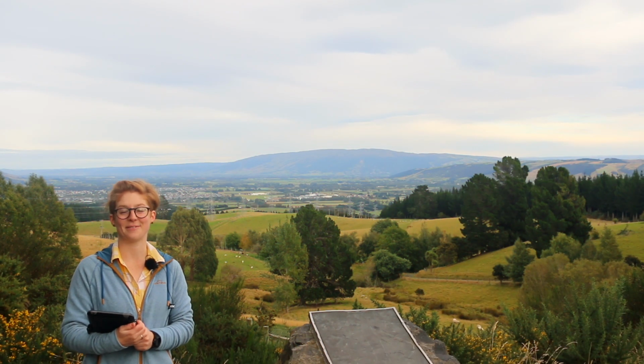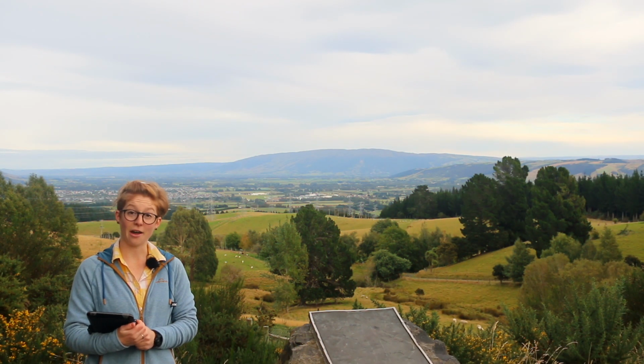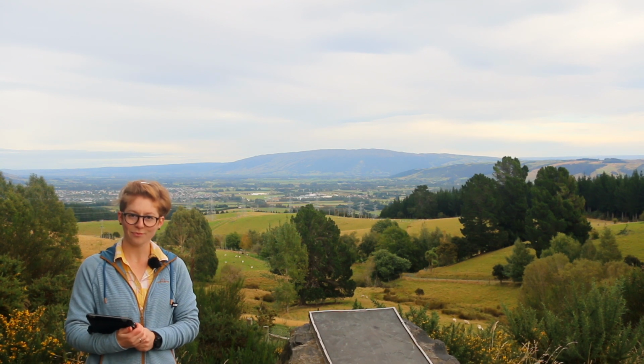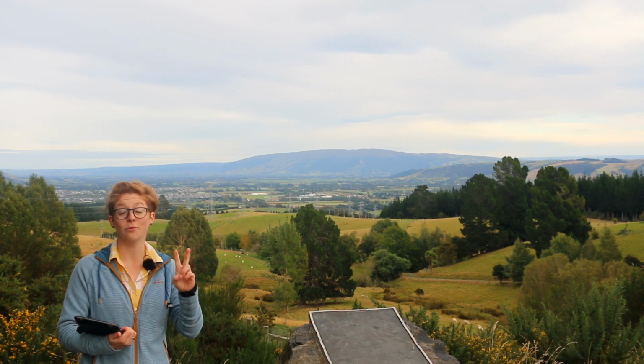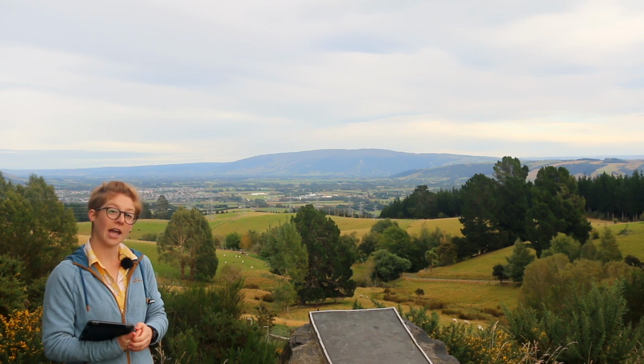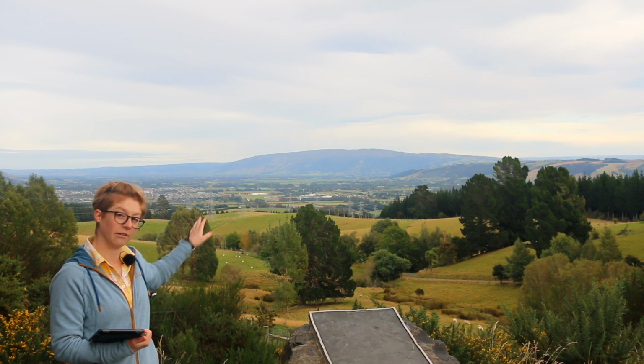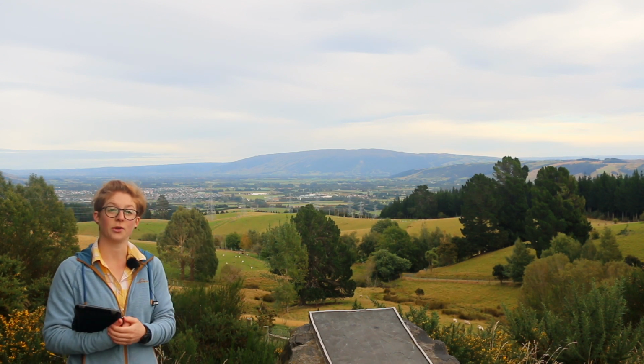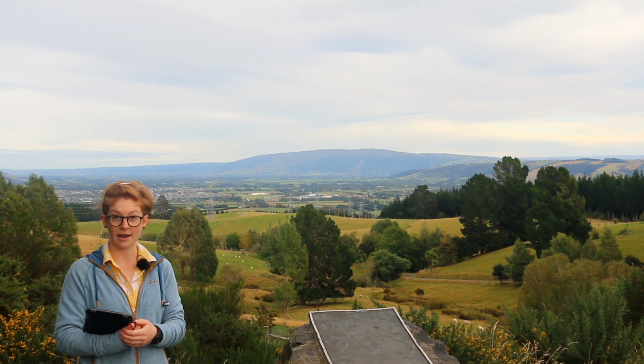Welcome to the Taieri field trip. We are here at our first stop at the Taieri Lookout, and today we have two main goals for this field trip. The first goal is that we're going to look at the geomorphology of the Taieri region and relate it back to the tectonic history of this area.